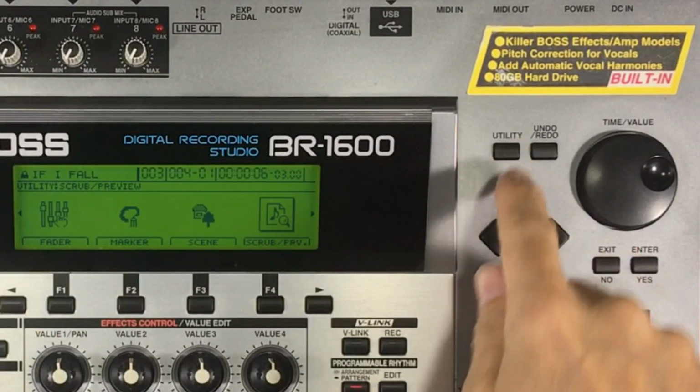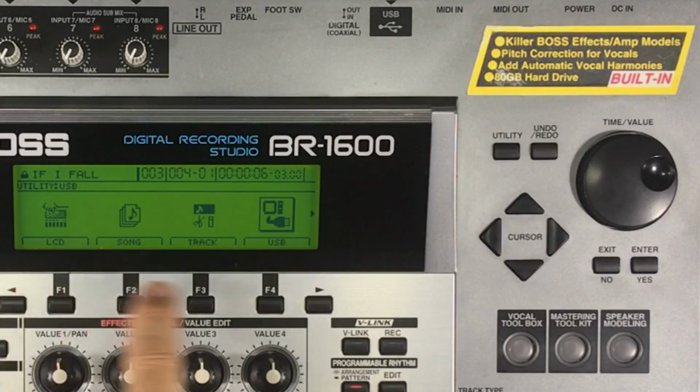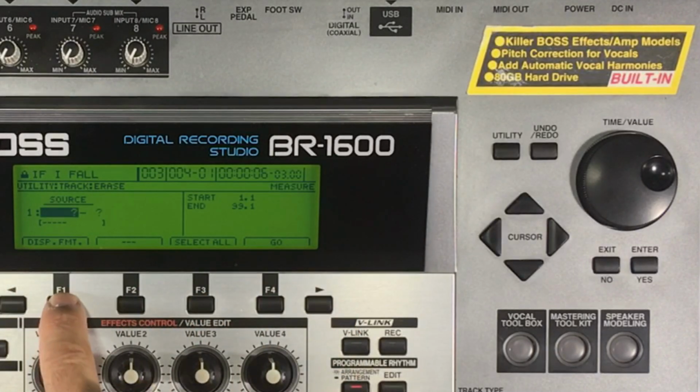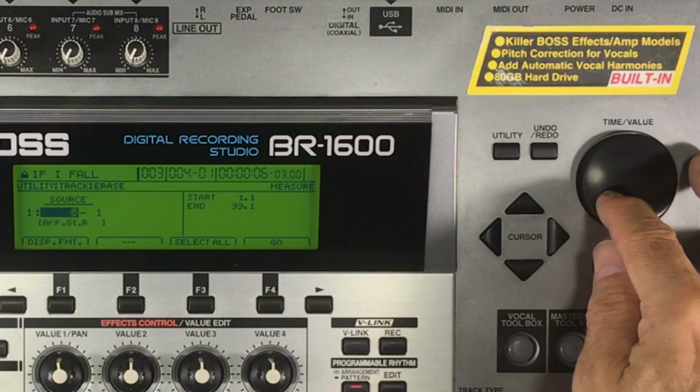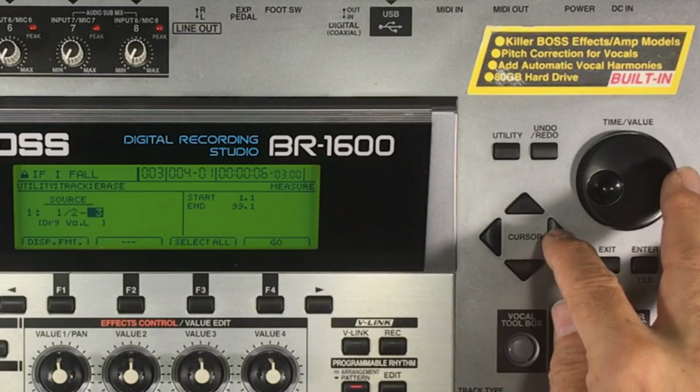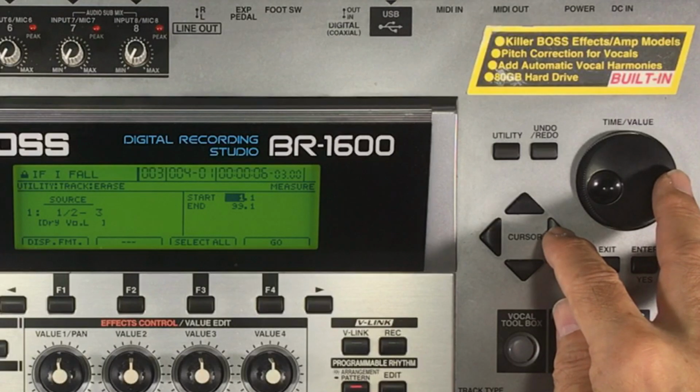Go to Utility, Track, and Erase. For the source track, we'll use track 1 and 2 v track 3, which is the dry vocals we were listening to. As our edit occurs before the start of the vocal, we don't need a start point. We can just erase everything from the start of the song and leave the default start position as is.